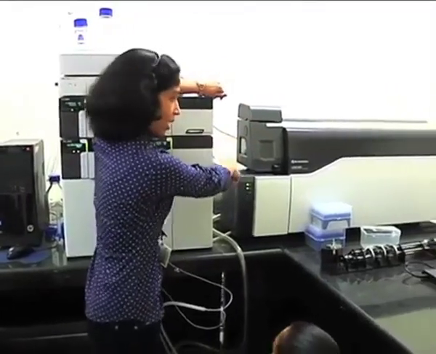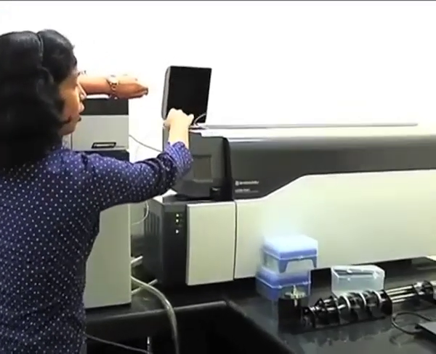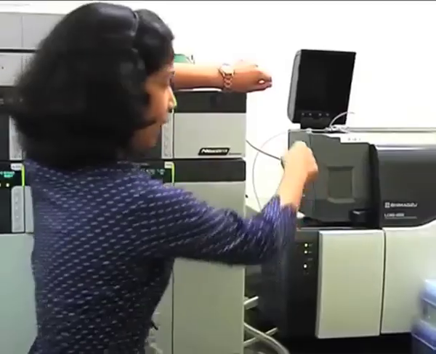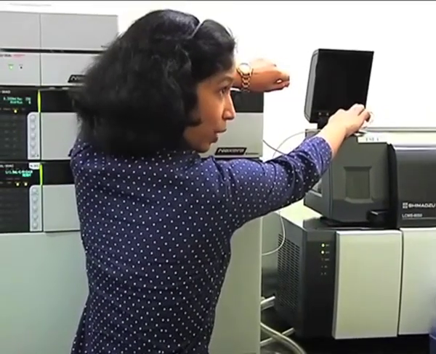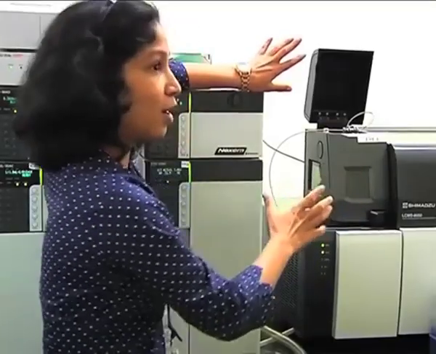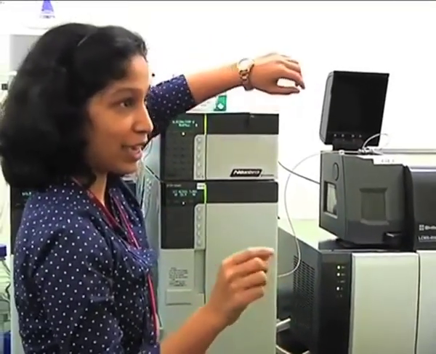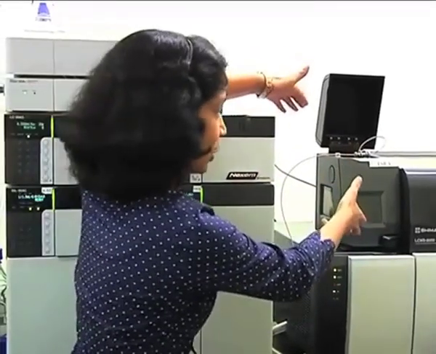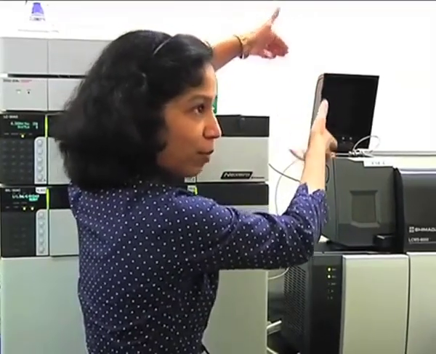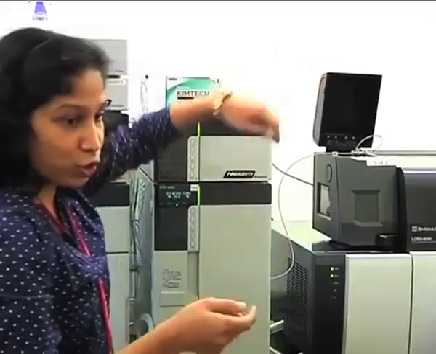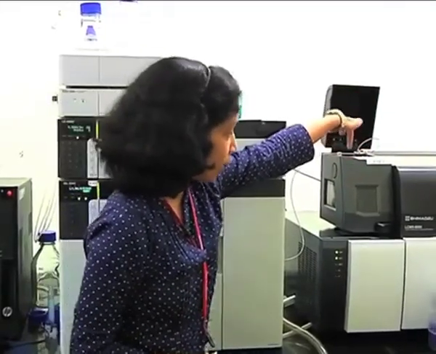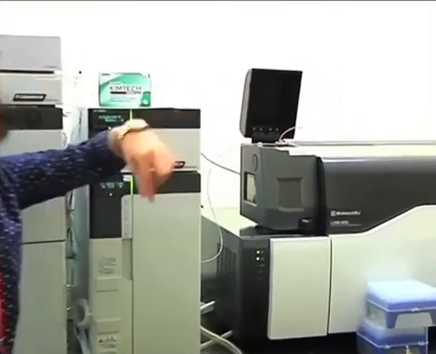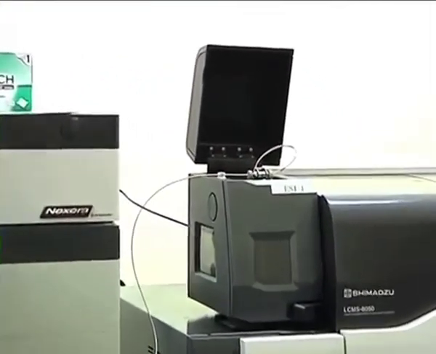From the column outlet, your mobile phase along with your analyte is passing through this capillary. Now this ESI is wireless ESI, so you will not see any voltage wire or nebulizing gas attachment. Nothing will be seen. You can just remove the probe and directly put the probe in, so you don't have to adjust or put in any wires. All these are made internal connections.